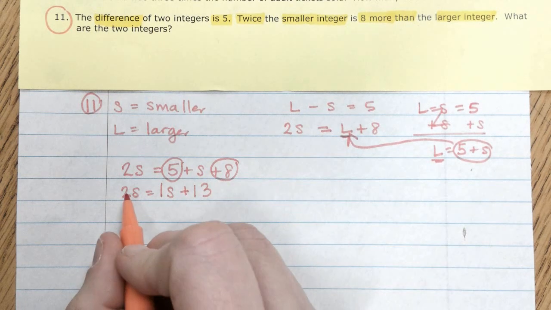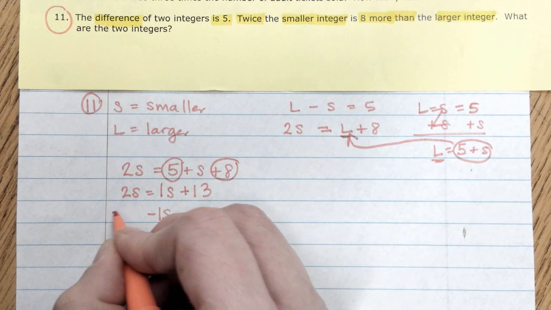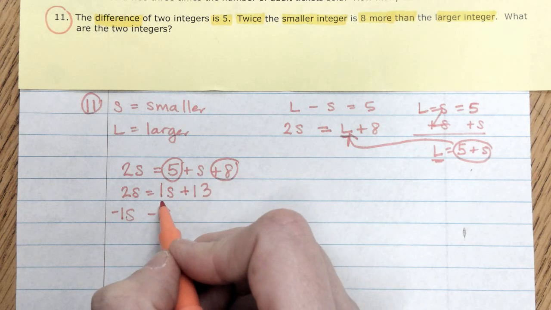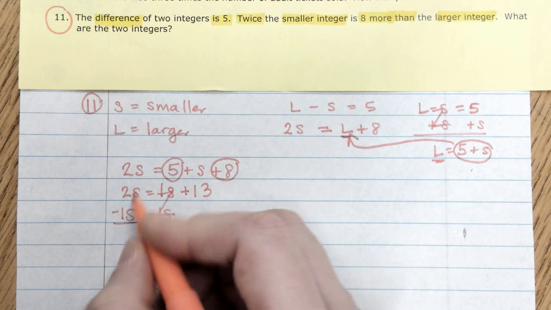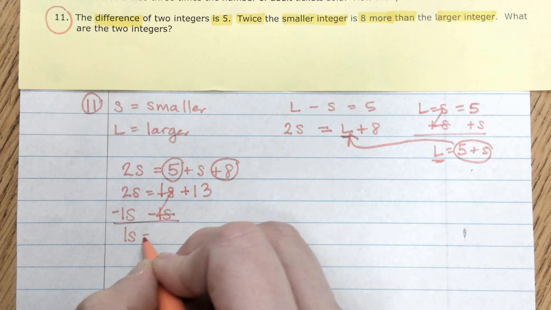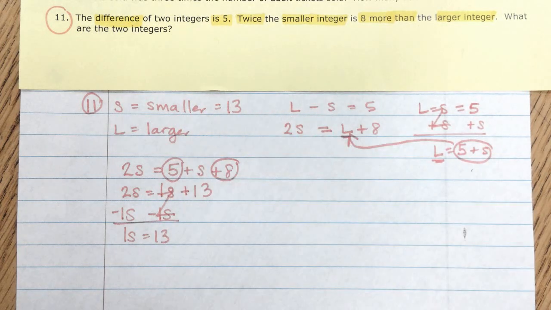Now, I've got s's by themselves over here, but I need to get rid of this one, so I'm going to subtract 1s. And notice I put the 1 in front of the s, because again, I don't like those naked numbers. That leaves me 1s equals 13. So that means the smaller number is 13.